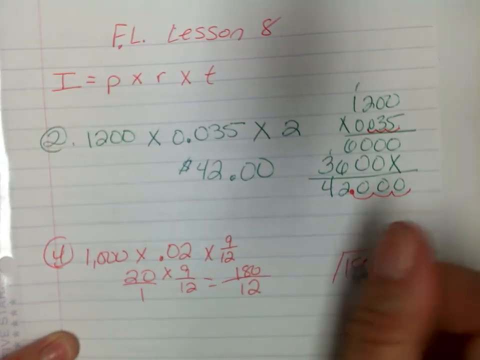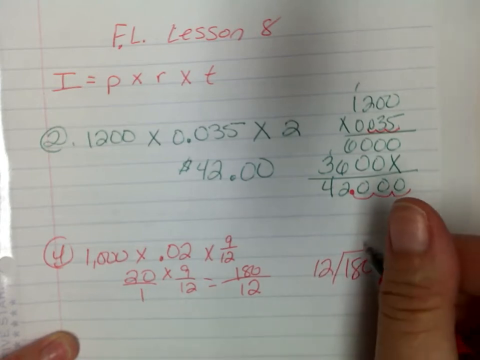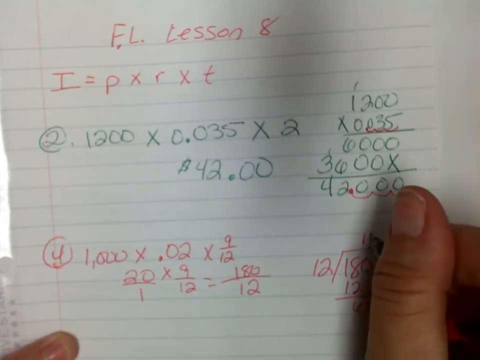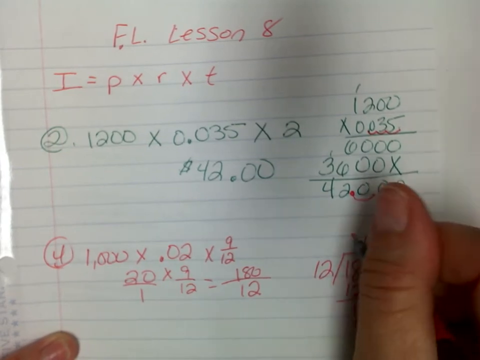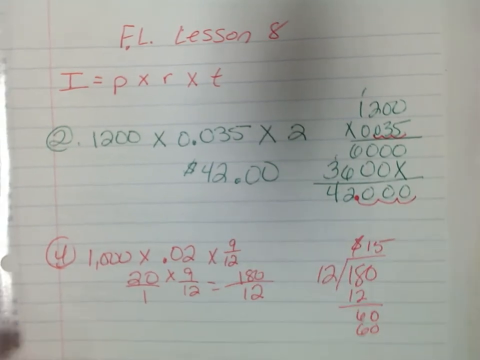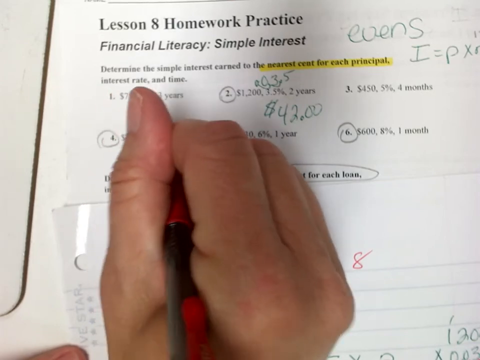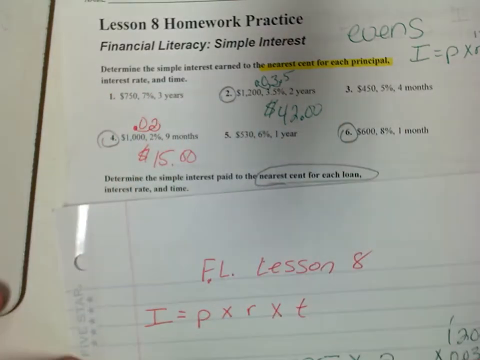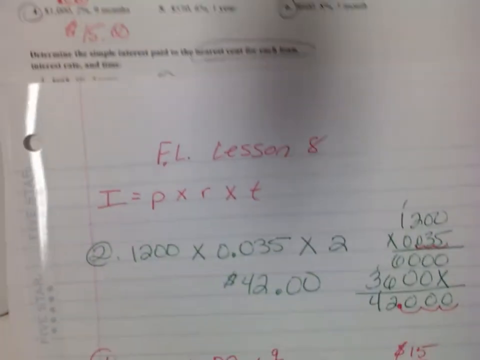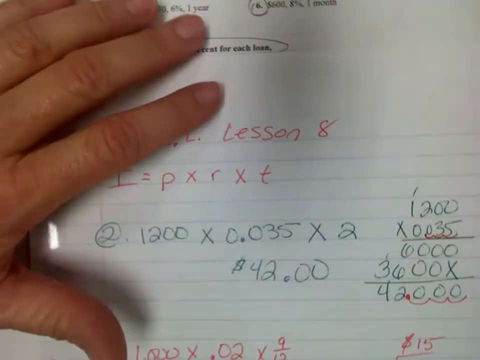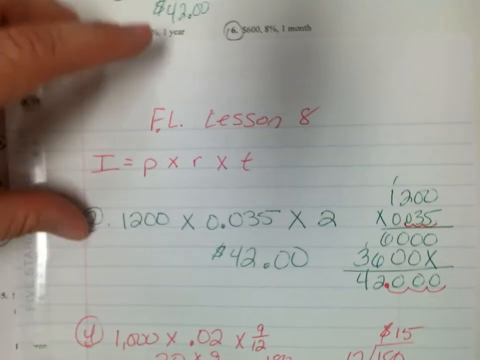So then you're going to take your 180, divide that by 12, and you should get the answer. On your answer document, come back, put your answer. Show your work on notebook paper, but write only your answer on your homework page.